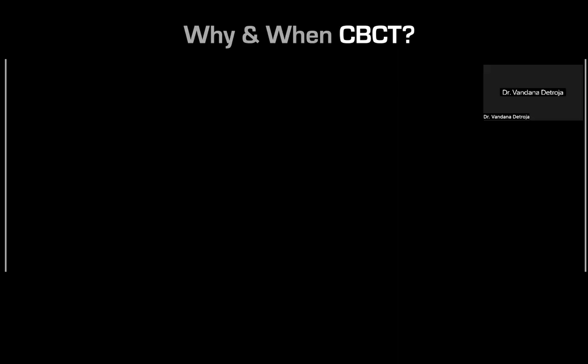So why and when CBCT? CBCT, of course, is a 3D view of a 3D object. The ESE tells us that we should be using it when the diagnosis is inconclusive. 2D radiology has a lot of limitations.